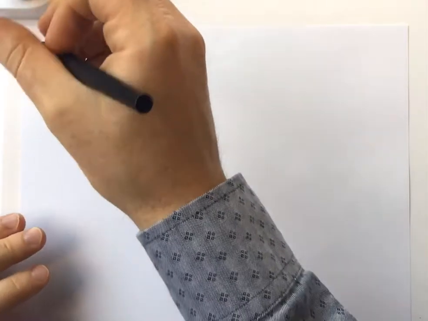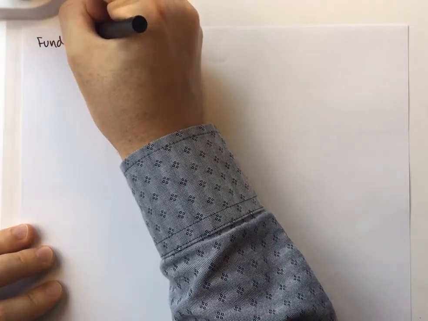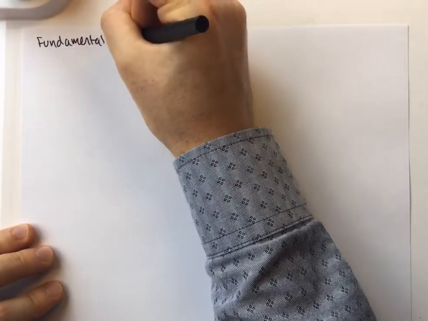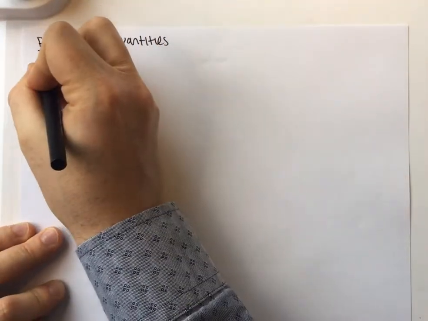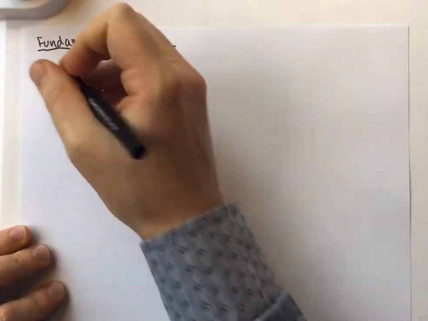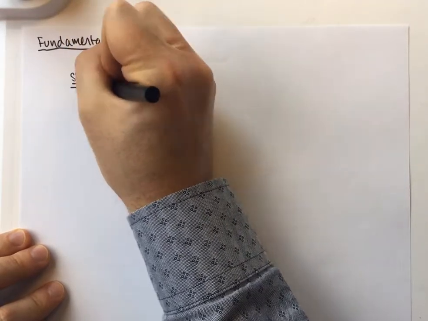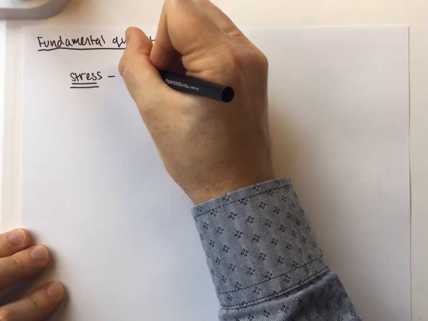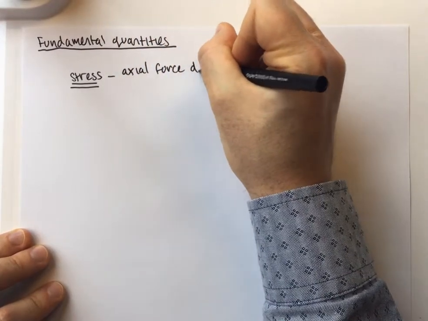So let's start with our fundamental quantities. And we have two. Get a nice underline of that. So the first is going to be stress. And stress is going to be the axial force divided by the cross-sectional area.